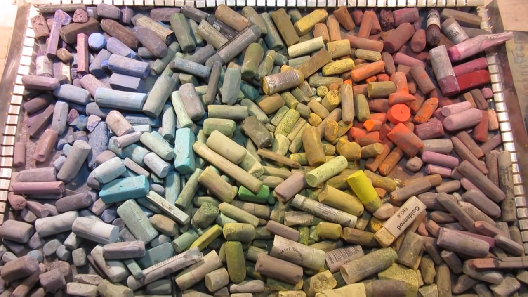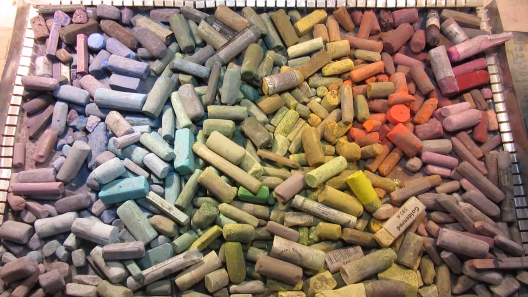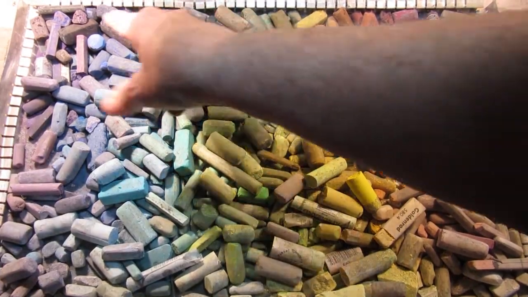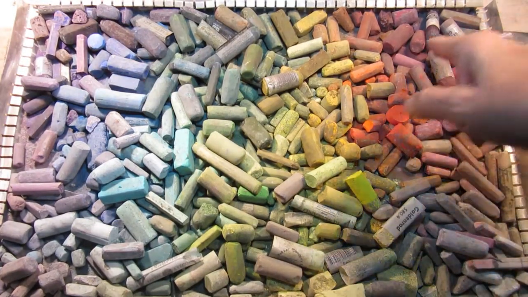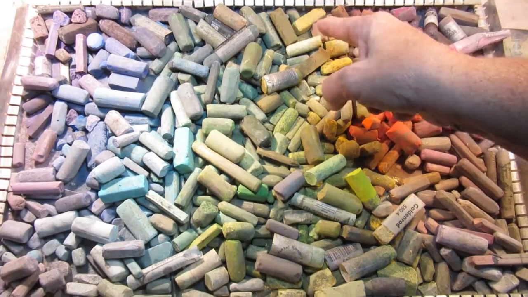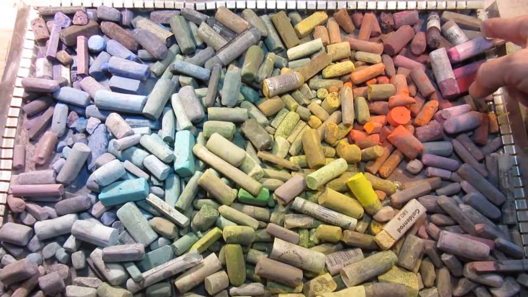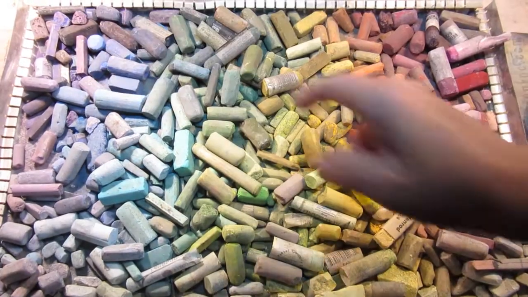So that if I need to find a very, very dark pastel to do a shadow area, I can get to the dark greens very quickly. I know they're all back here, all those dark values. There's dark blues, dark yellows, oranges, and dark reds. They're all right along here.